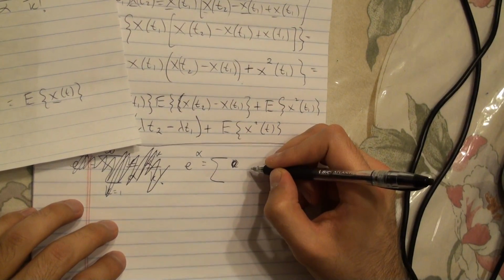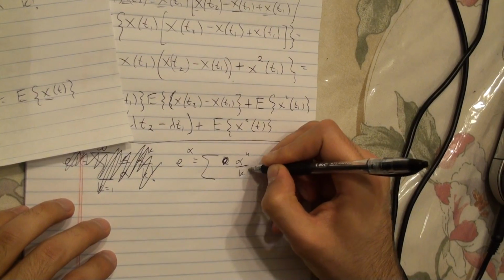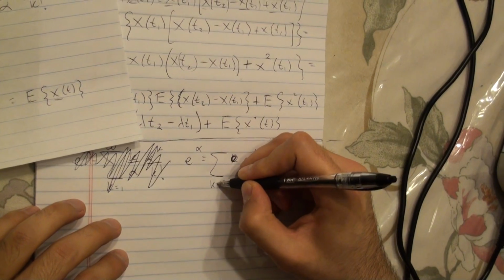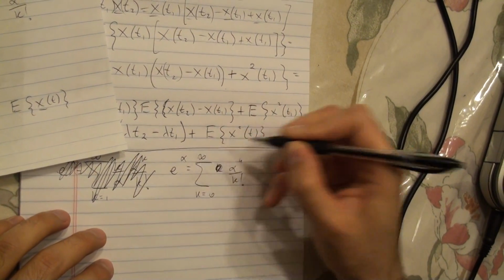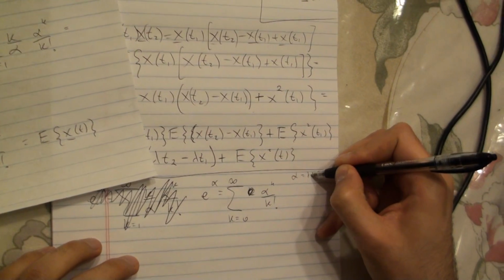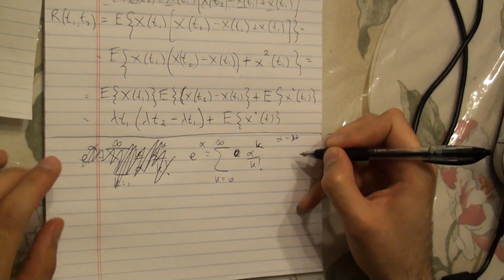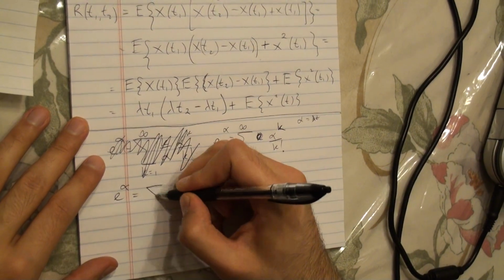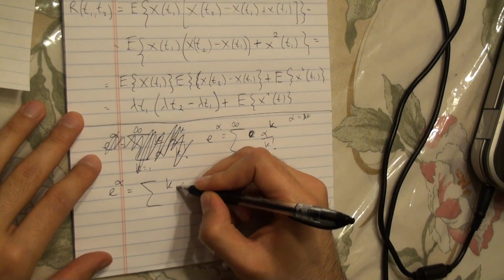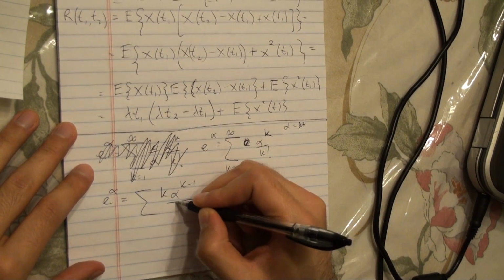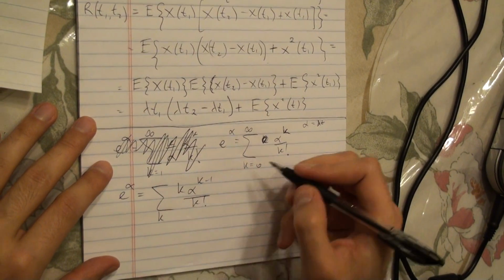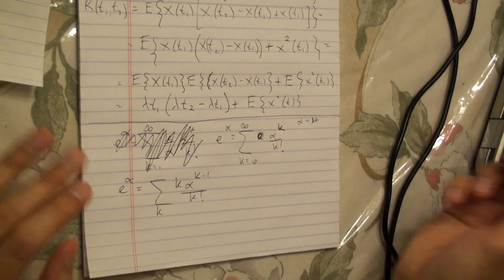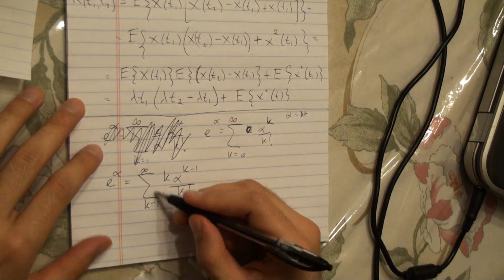Okay. It's just alpha to the k over k factorial, with k going from 0 to infinity. Now remember, alpha is equal to lambda t. So for the first derivative, we get e to the alpha, because we're taking a derivative with respect to alpha. Here we get k alpha to the k minus 1 over k factorial. Now again, because we have the k here, at k equals 0 the first term is 0, so we can rewrite this with k going from 1 to infinity.